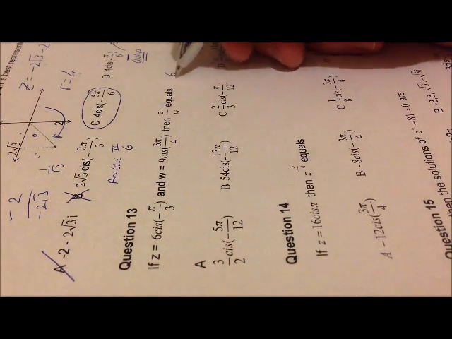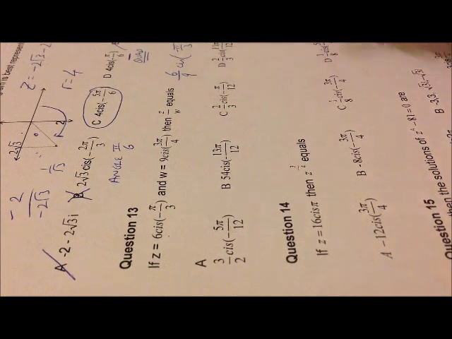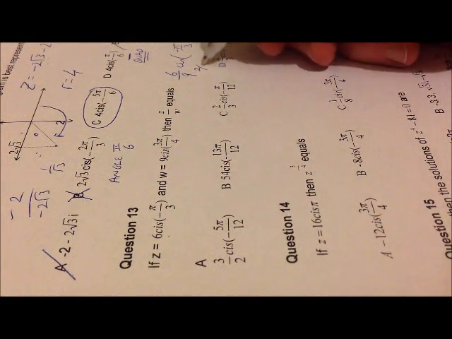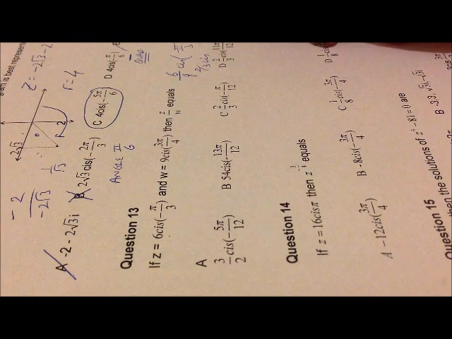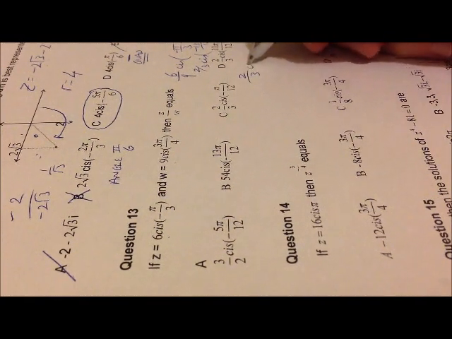Z on W. Z on W, work out that is 6 divided by 9. You divide the R values. Cis, negative pi on 3, take away 3 pi on 4. So that's going to give me 2/3 cis. So that's negative 4 on 12, take away 9 on 12. So what's that? Negative 13 pi on 12. Which means we get 2/3 cis.